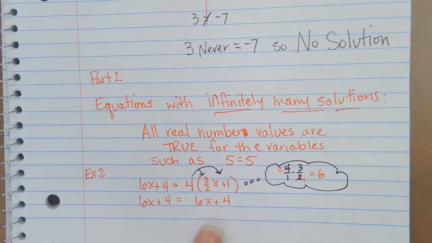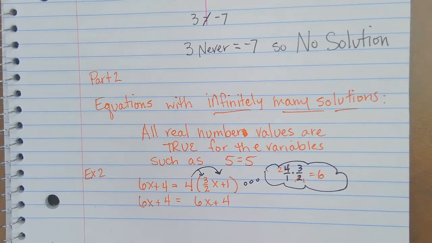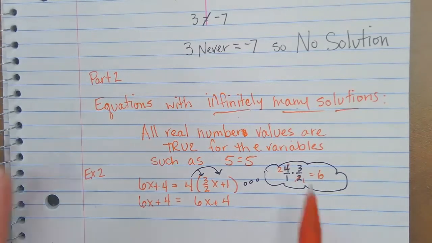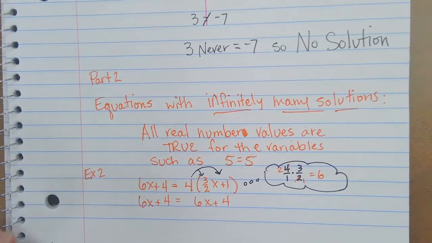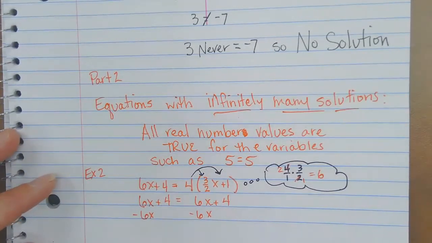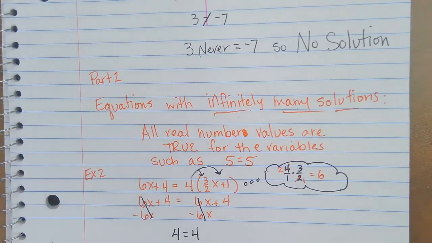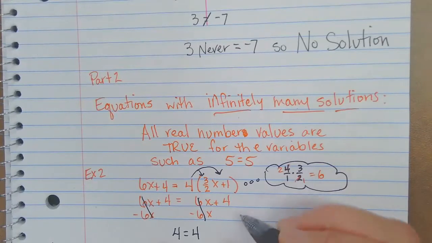So really, you should even be able to stop here. When you see they're the exact same expressions, it's always going to be true. No matter what I put in for x here, whether it's 5 or 100, I'm going to put the same thing here, so those are always going to equal each other. No matter what real number I put in for x, it's going to make that true. However, if you didn't see that right away and continued, if we were to move the 6x's, you would see that those cancel out, leaving you with 4 equals 4, which is always true. And so that means infinitely many solutions.